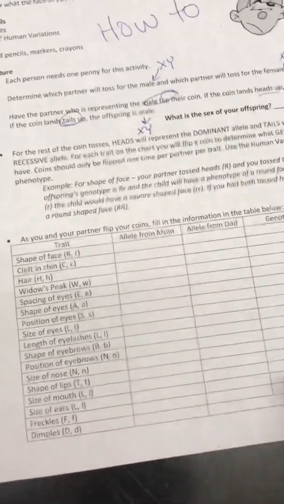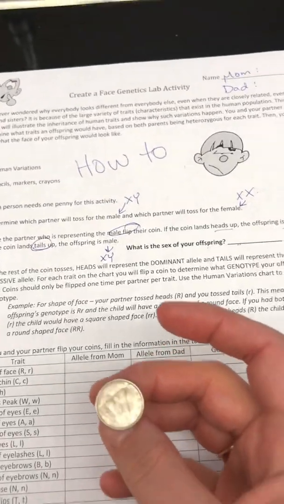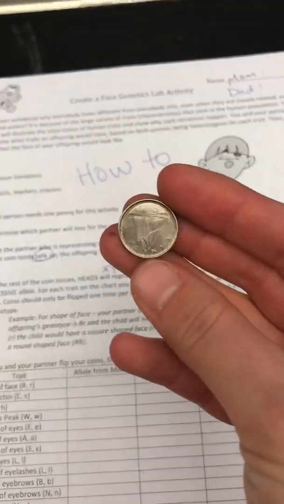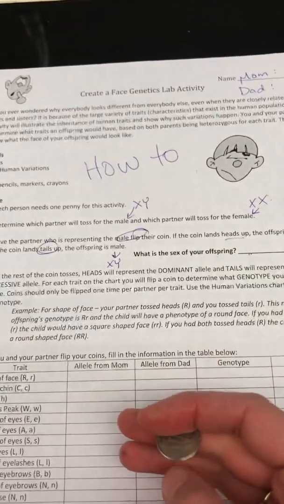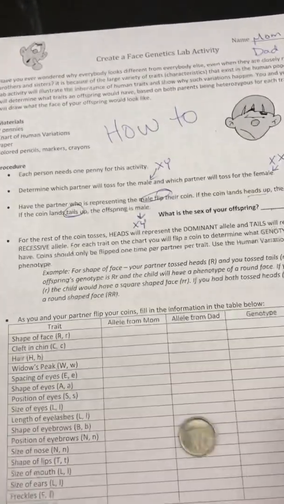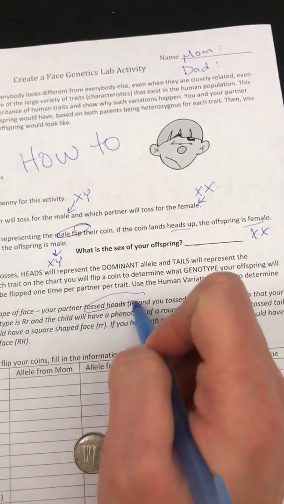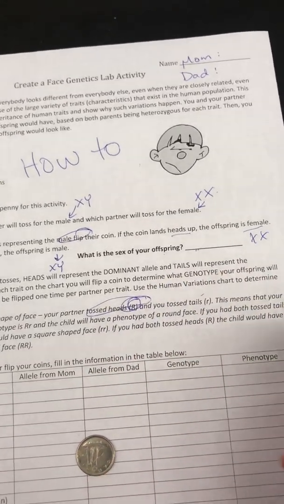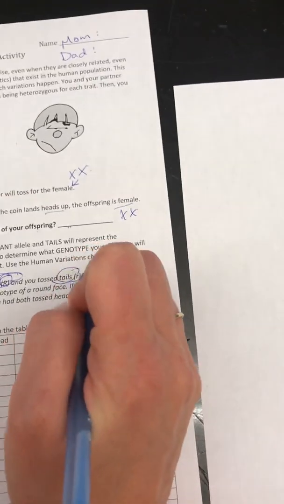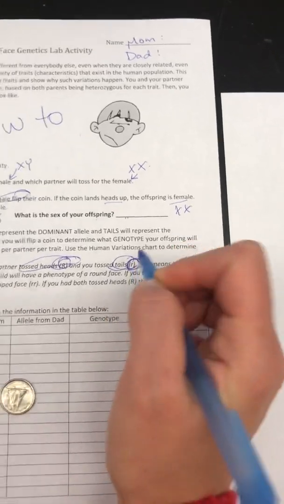Here, you need to get a coin or an app on your phone that has a coin tosser, like a dime. This is tails, and this is heads because it has the queen's head on it, or you could flip an eraser, it doesn't matter. So here, if you get heads, you get the capital R, or the dominant gene. If you flip tails, you get the lowercase letter, which is the recessive gene.